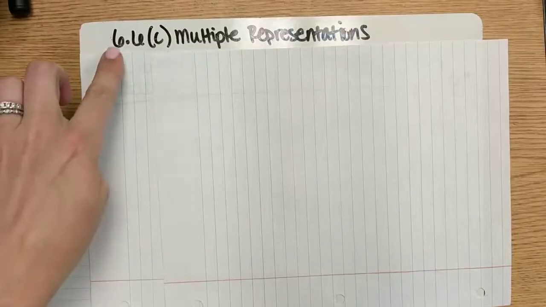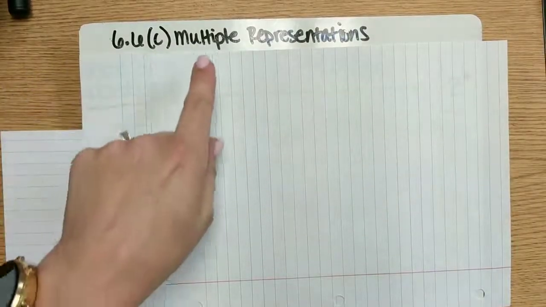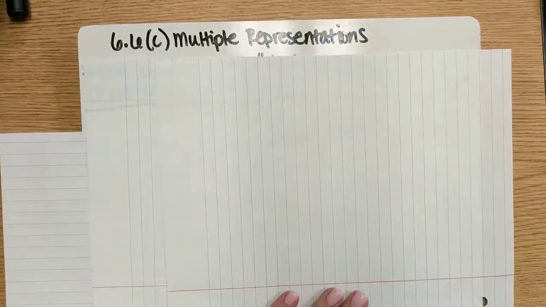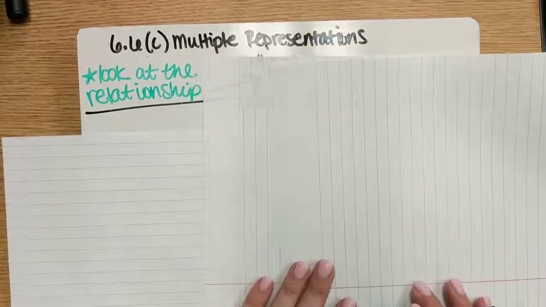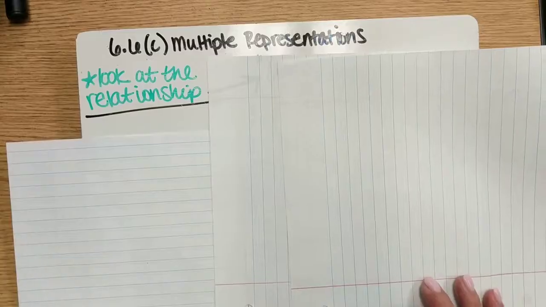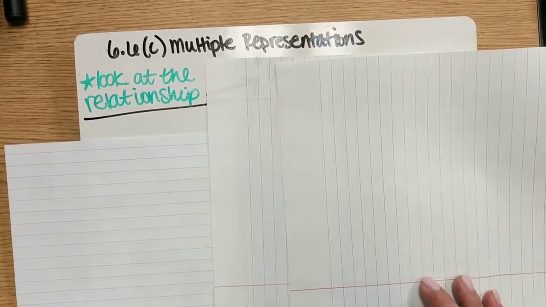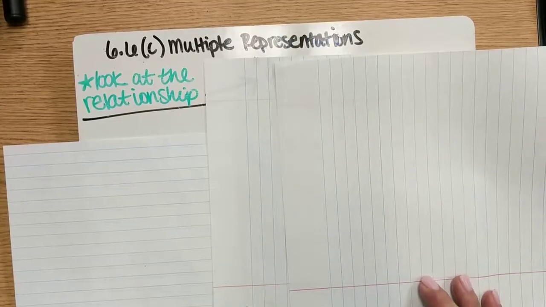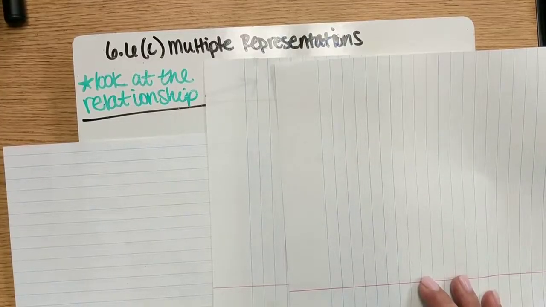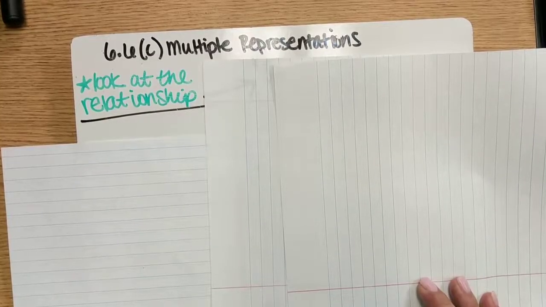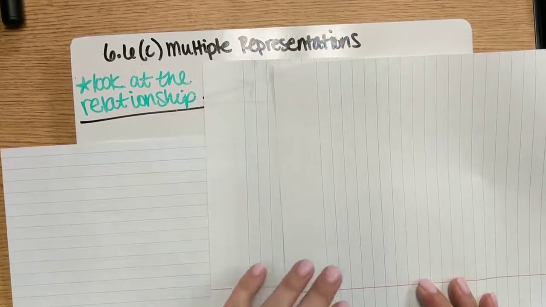So today we're talking about 6.6c, multiple representations. Now, multiple representations, basically, we're talking about relationships. We're looking at relationships between two items. It could be miles and hours. It could be how long you study versus how many questions you get right. We're wanting to see relationships.